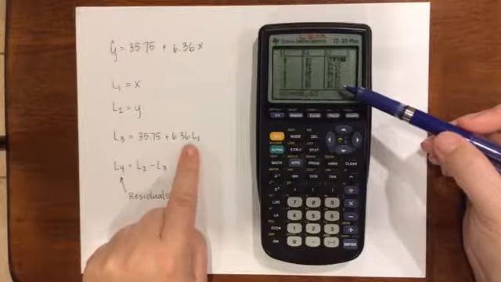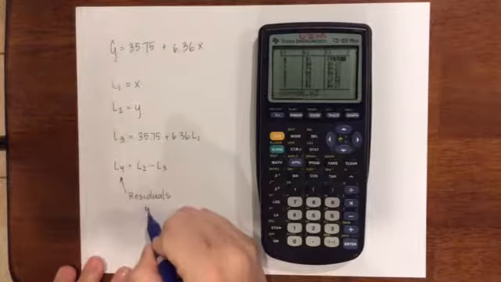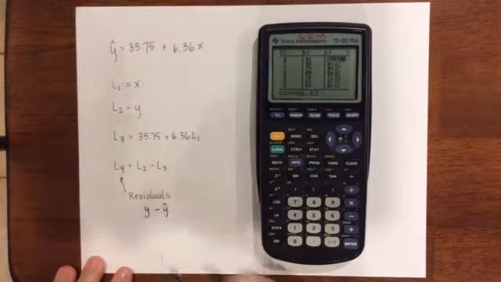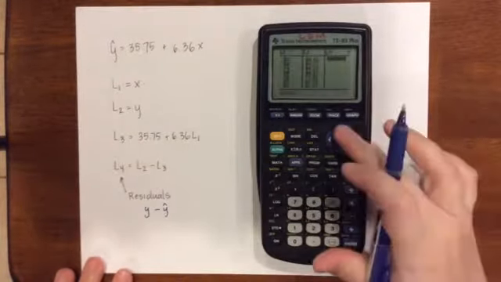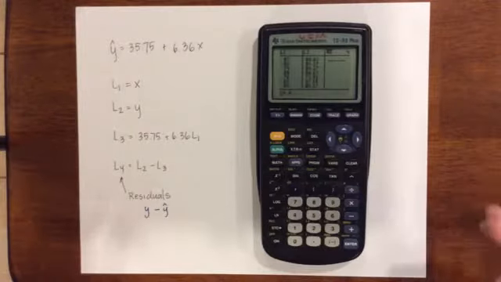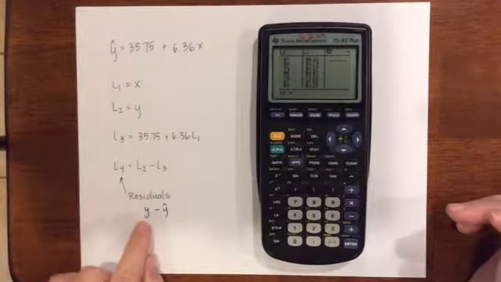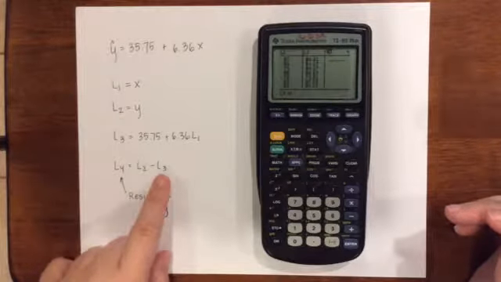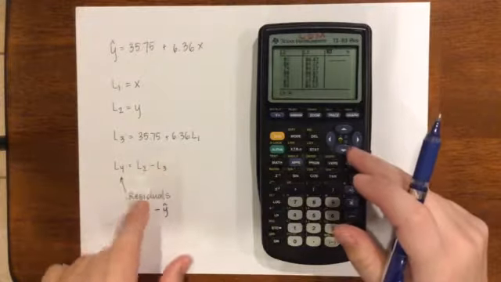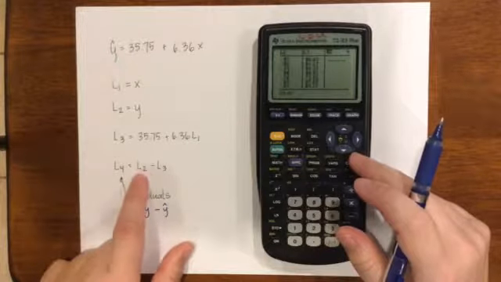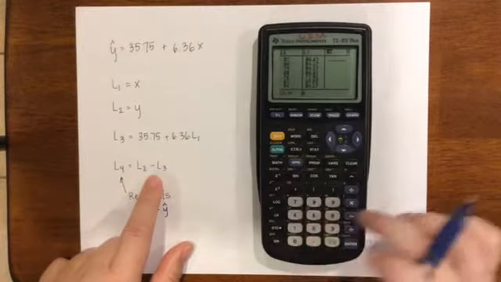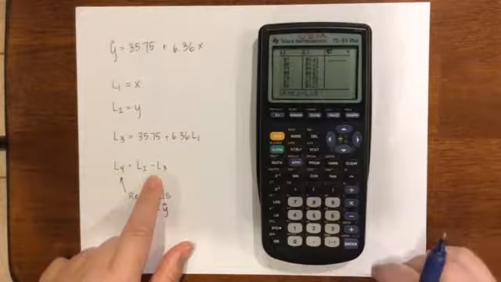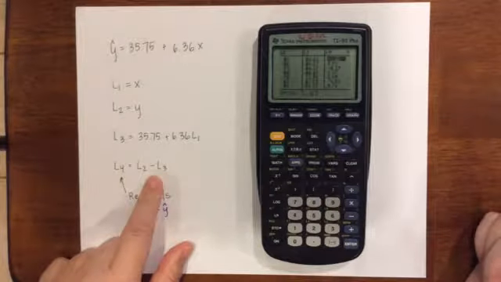Okay, and we just said that a residual is y minus y hat. Well, the calculator doesn't understand that, so you have to tell it exactly where those numbers are located. So the y's are all in list 2. The y hats are all in list 3. So in order to do y minus y hat, I need to do list 2 minus list 3. And those are my residuals.